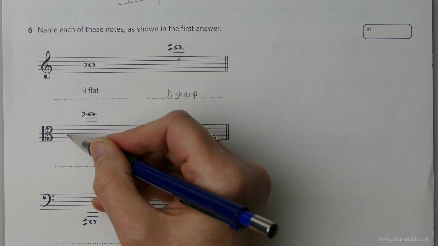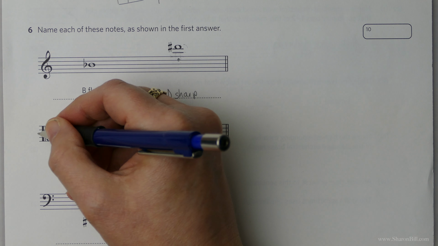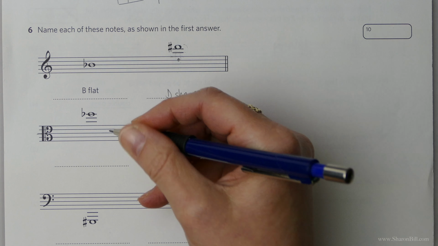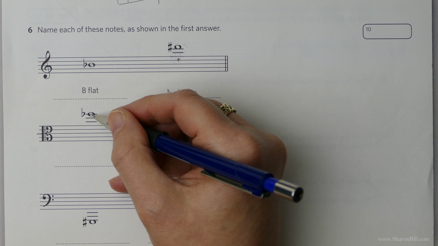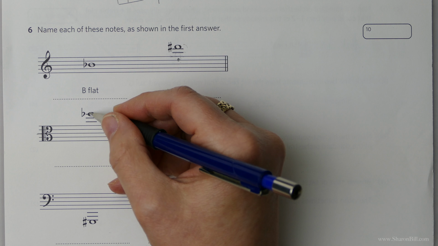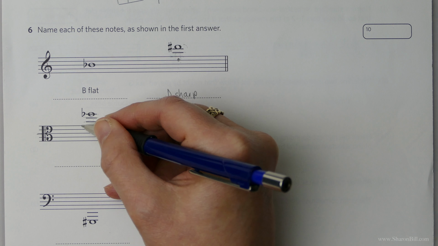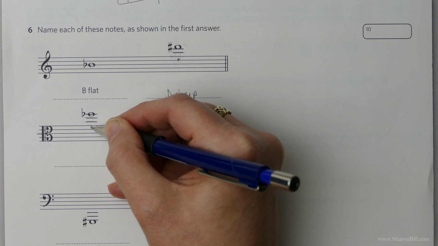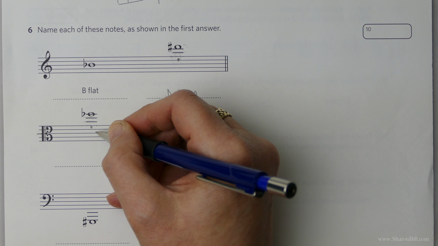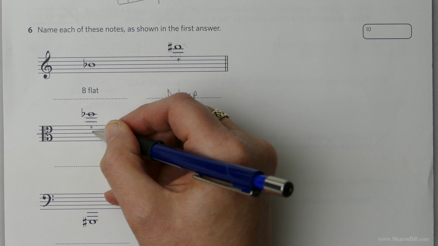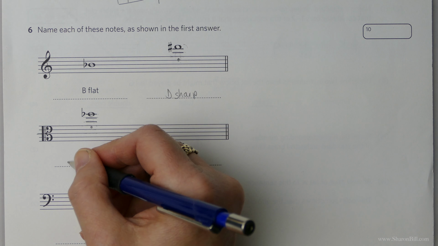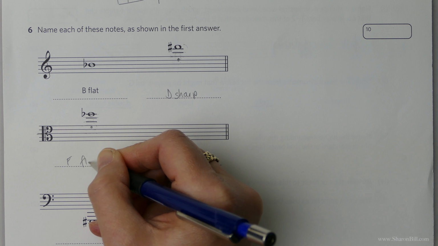So then here we're in the alto clef. This is middle C, so that's our starting point. So let's just bring this down an octave first of all. 1, 2, 3, 4, 5, 6, 7, 8. So we're here. This is more familiar territory. If we count from C, C, D, E, F, it's an F flat.